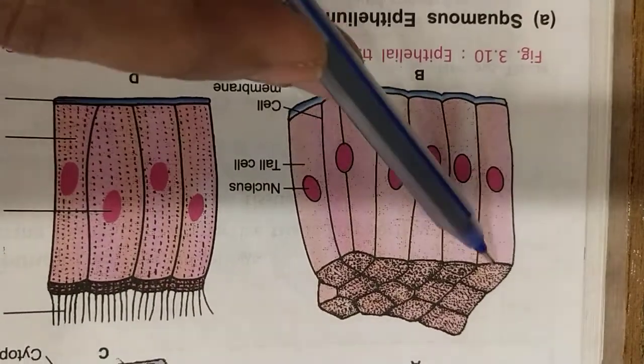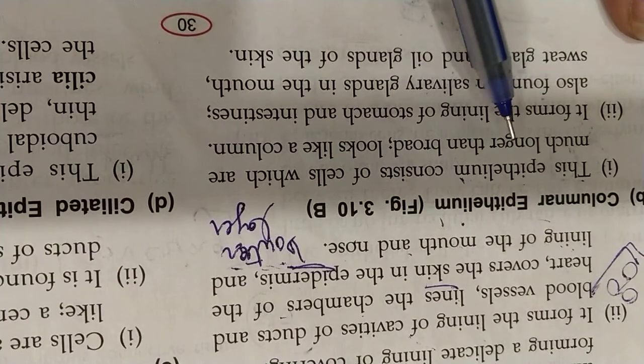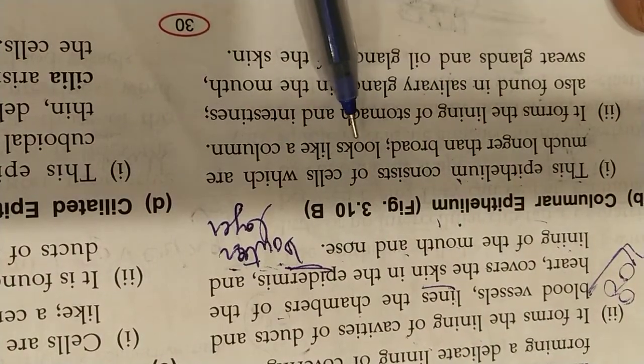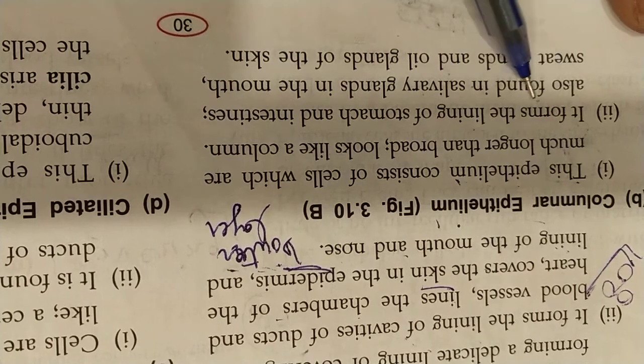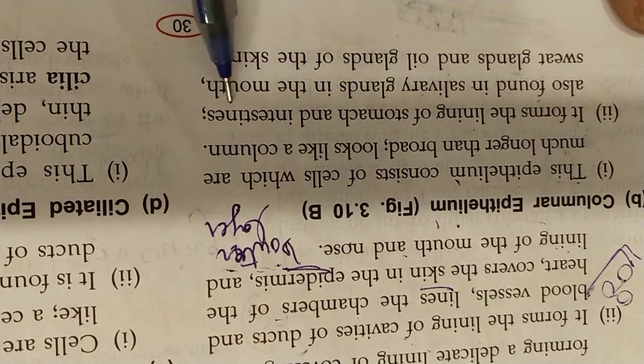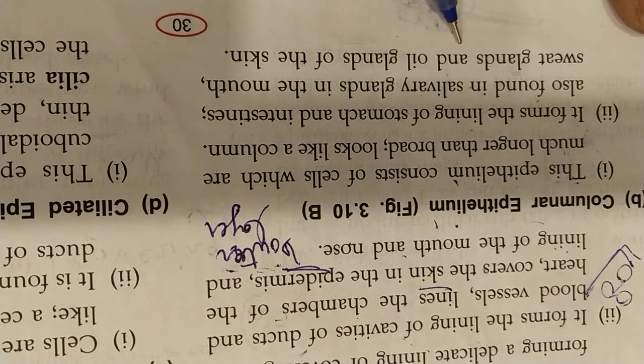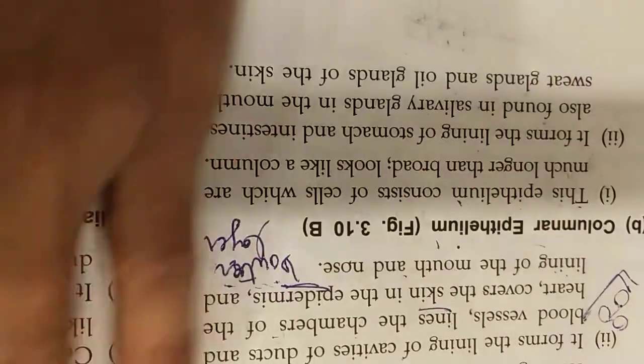Columnar epithelium is just column like, pillar like. The columnar consists of cells which are much longer than broad, like in a column. It forms the lining of stomach and intestine, and is also found in salivary gland in the mouth, sweat gland and oil gland in the skin.